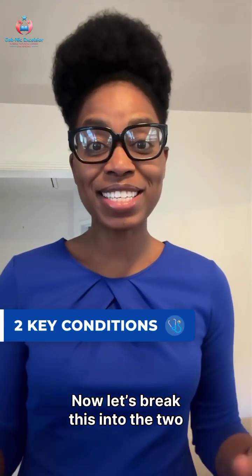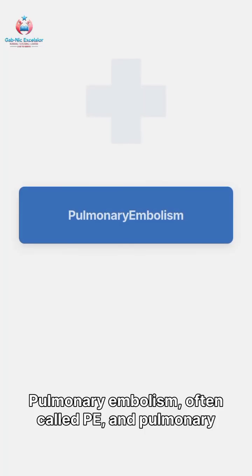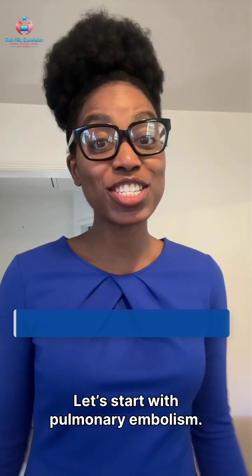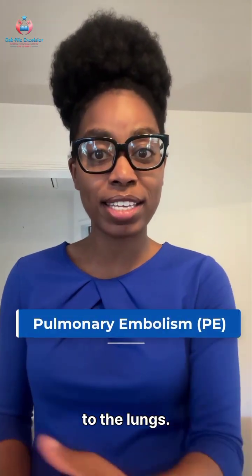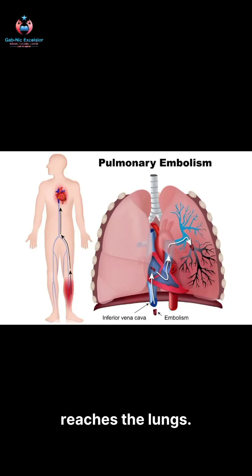Now let's break this into the two major conditions you need to know for your exams. Pulmonary embolism, often called PE, and pulmonary hypertension. Both are critical. Let's start with pulmonary embolism. This happens when a blood clot travels to the lungs. The clot usually starts in the legs and blocks a pulmonary artery once it reaches the lungs.